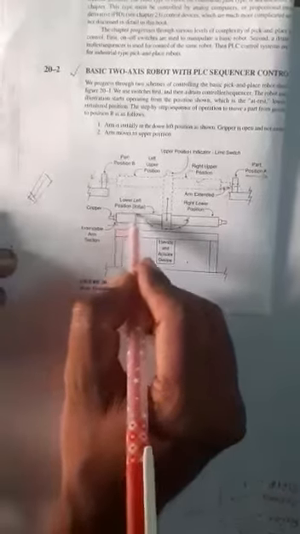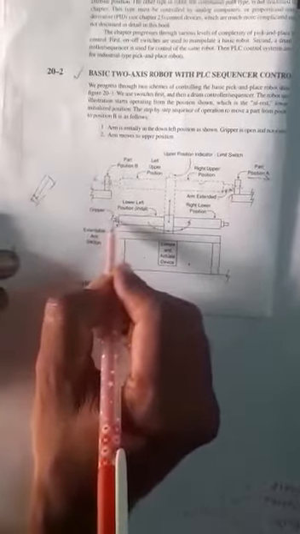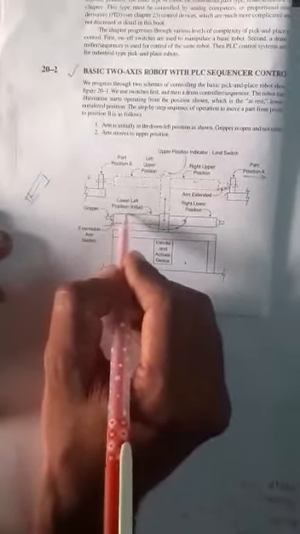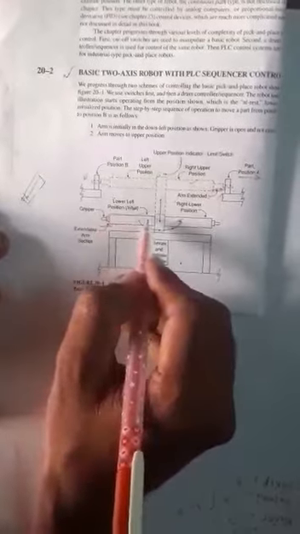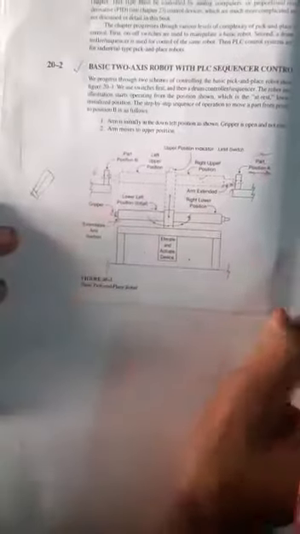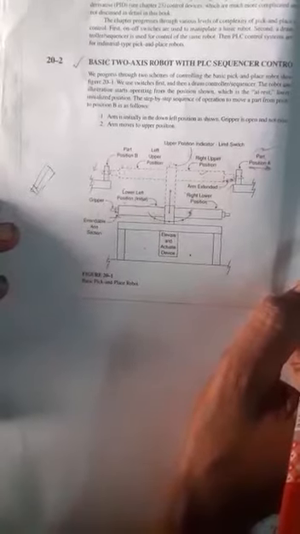Here our robot has one large hand, one small hand and one gripper. Initially the large hand, small hand and gripper are at the left side and lower side. And what is our intention? At position A we have one part, and we simply pick that part and place it at position B. That is our intention, and by using our pick and place robot we can perform this operation.